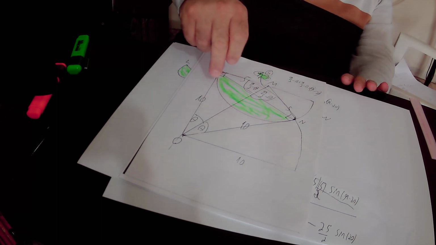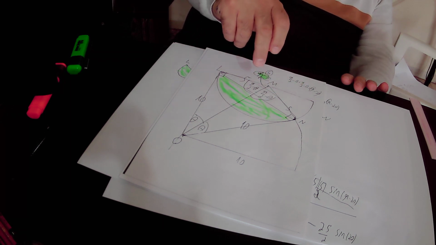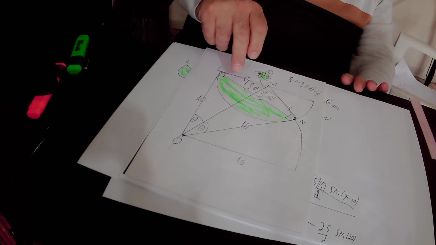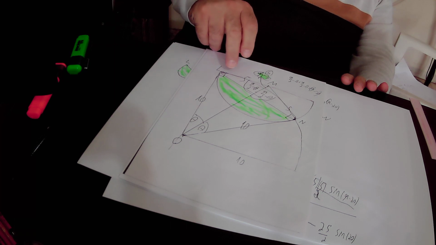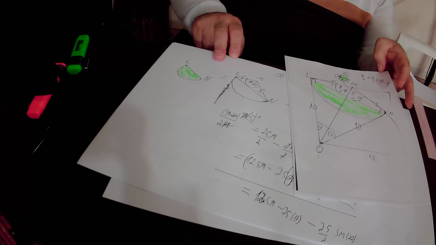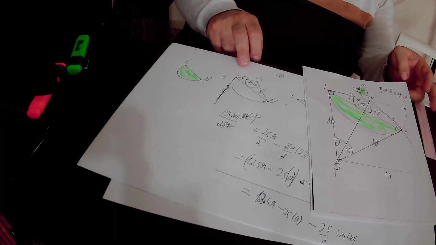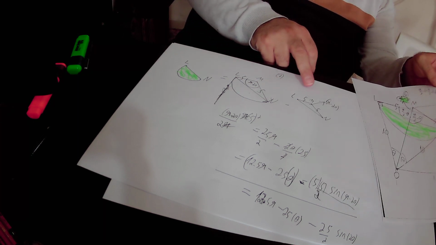The area of the sector LMN minus the area of triangle LMN gives us exactly the area of the lower circular segment LN.